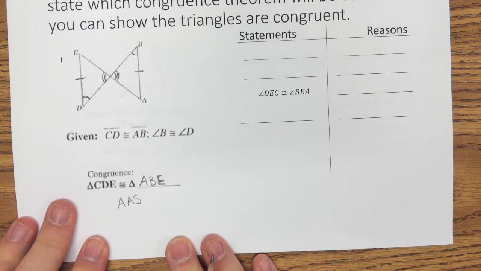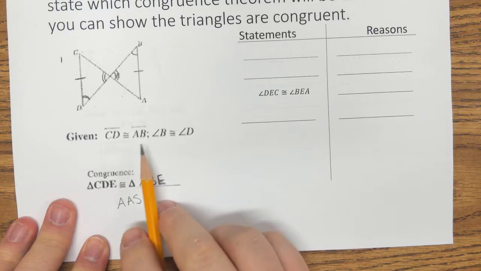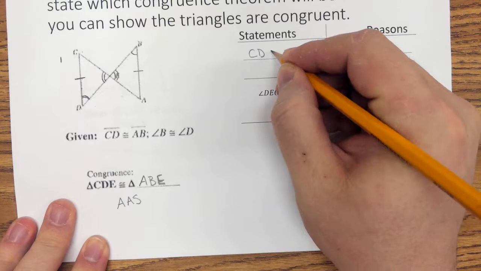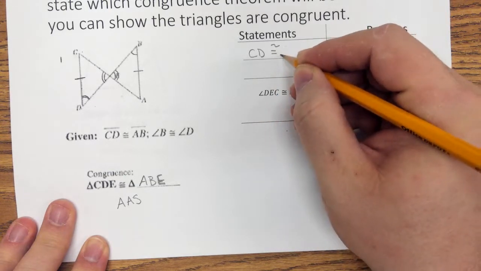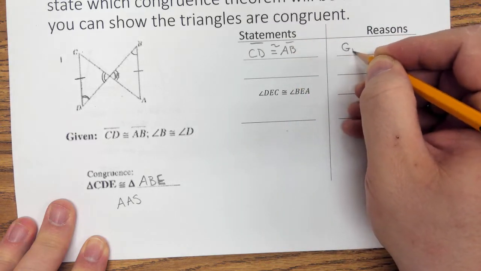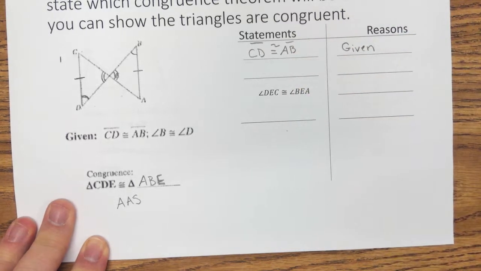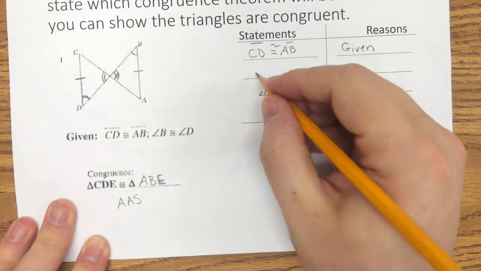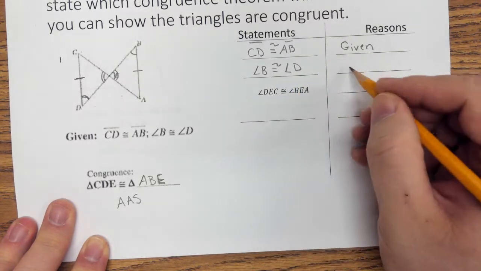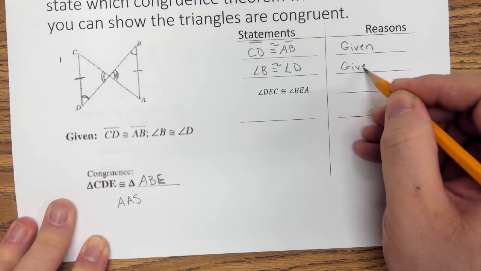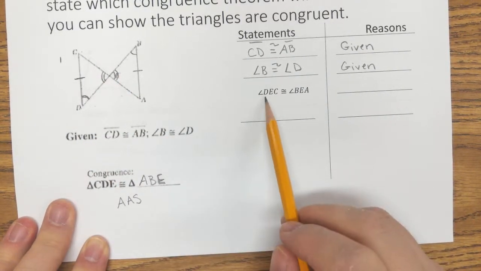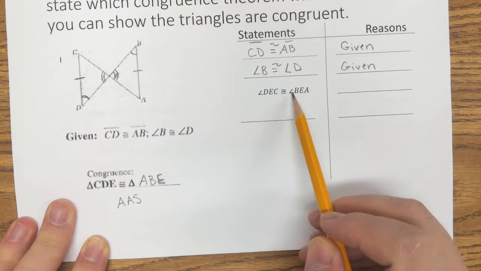Now let's write our proof. Okay, the first thing we want to do is state our givens. So we've got CD is congruent to AB. And the reason for that is given. Then we got angle B is congruent to angle D. Again, that was given. Then we also marked on here that angle DEC is congruent to angle BEA.